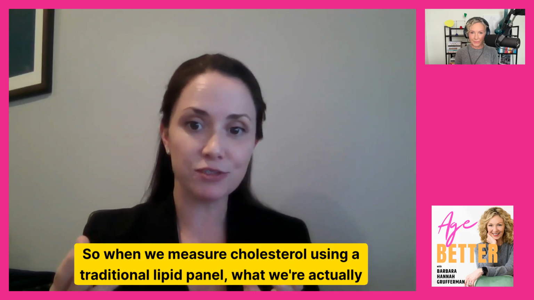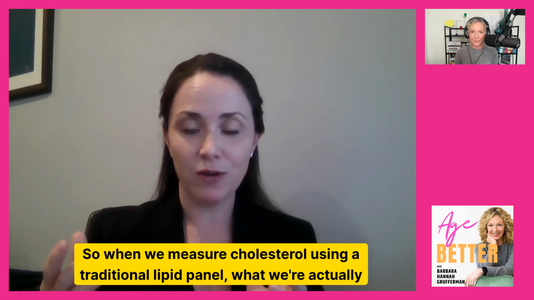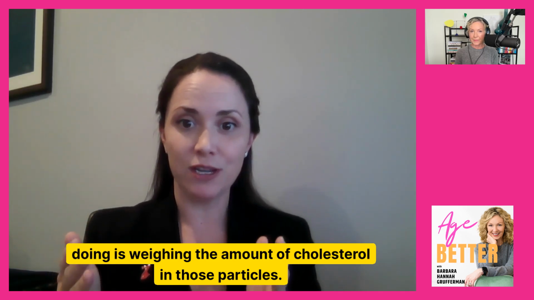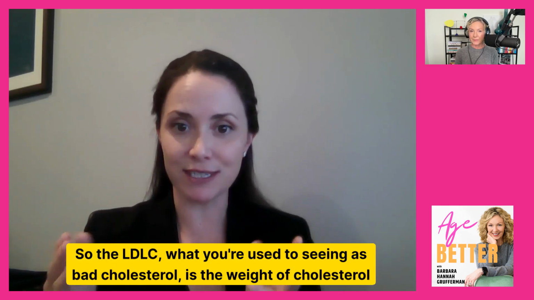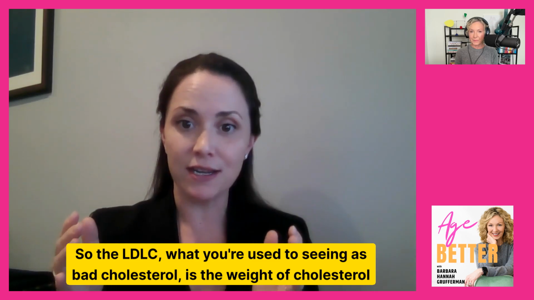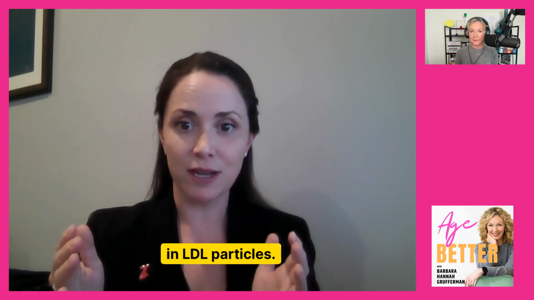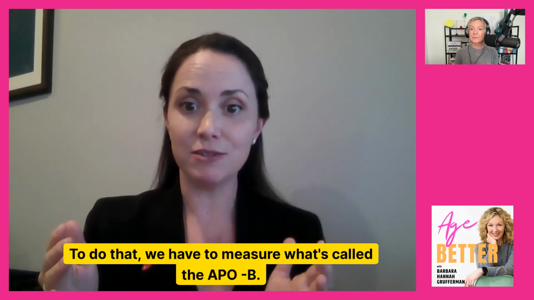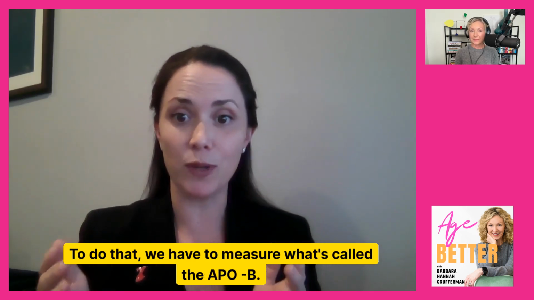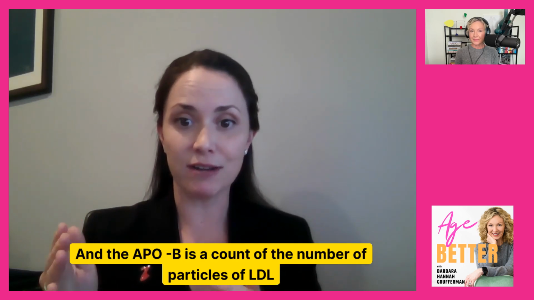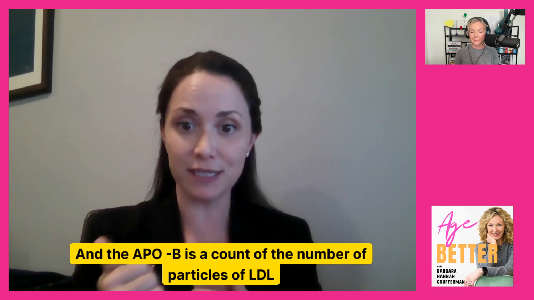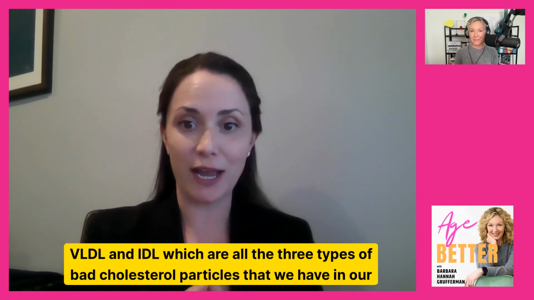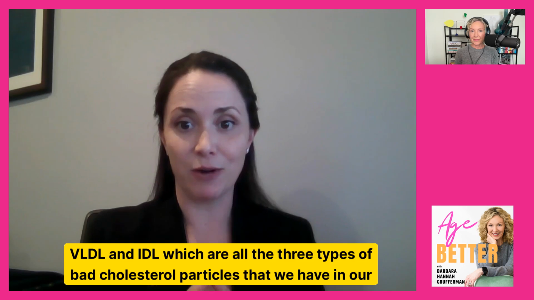So when we measure cholesterol using a traditional lipid panel, what we're actually doing is weighing the amount of cholesterol in those particles. So the LDL-C, what you're used to seeing as bad cholesterol, is the weight of cholesterol in LDL particles. But it doesn't actually tell us how many of those particles are floating around. To do that, we have to measure what's called the ApoB. And the ApoB is a count of the number of particles of LDL, VLDL, and IDL, which are all the three types of bad cholesterol particles that we have in our body.